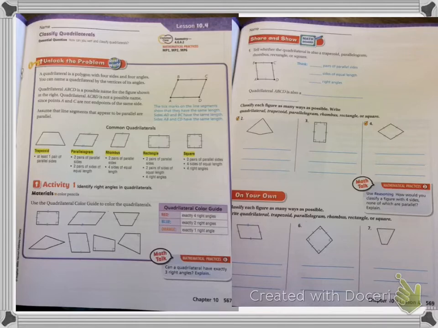So let's go through the vocabulary really quickly here. We've got a trapezoid. It says a trapezoid has at least one pair of parallel sides, which I differ with, simply because I believe that a trapezoid has one pair of parallel sides, no more. A parallelogram has 2 pairs of parallel sides and 2 pairs of sides of equal length. A rhombus has 2 pairs of parallel sides and 4 sides of equal length.